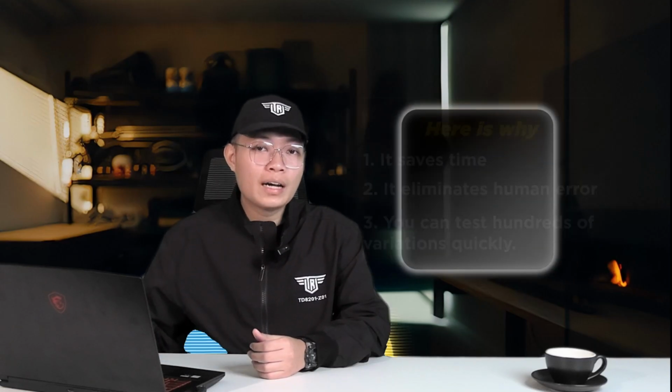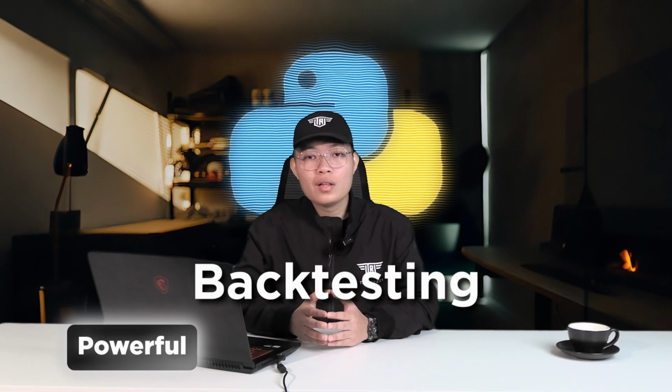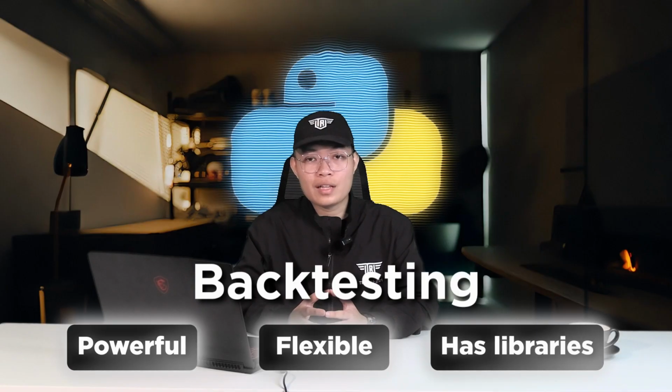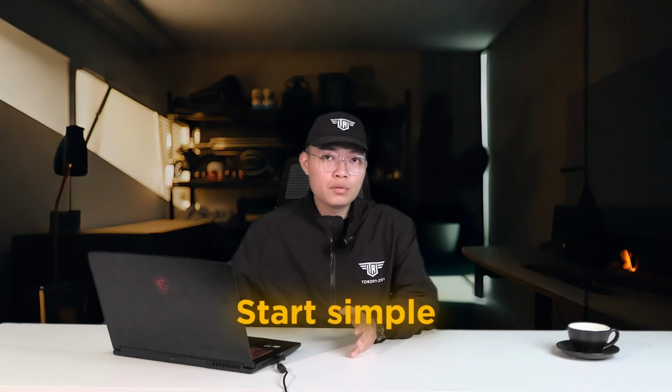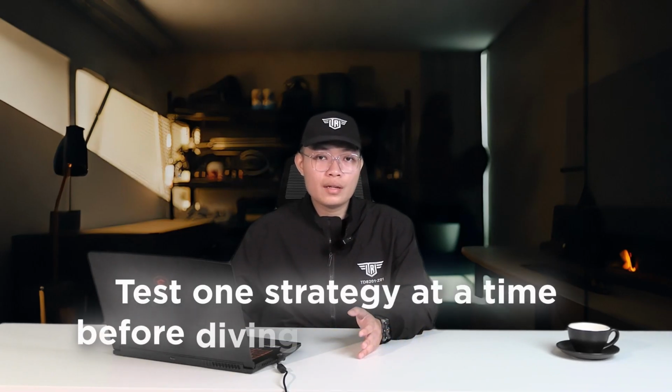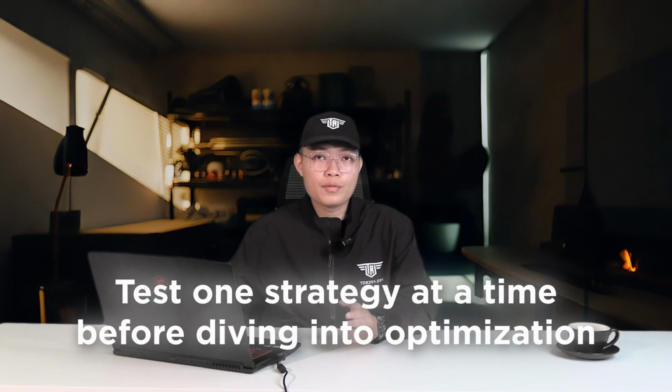I personally use Python for my backtesting. It is powerful, flexible, and has libraries like Backtrader, Pandas, and NumPy to make life easier. If coding is not your thing, there are tools like MT5 or MetaTrader or TradingView with built-in backtesting features that you can work with. So start simple, and test one strategy at a time before diving into optimization.